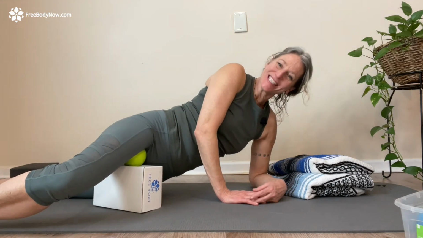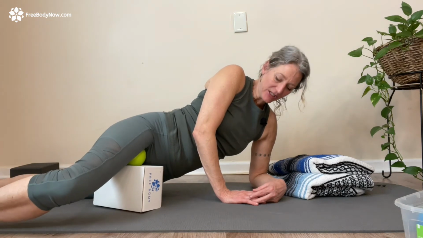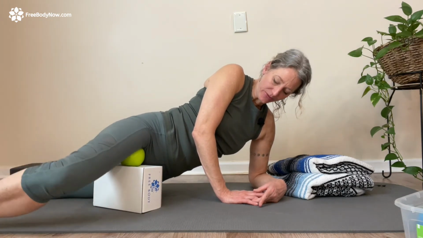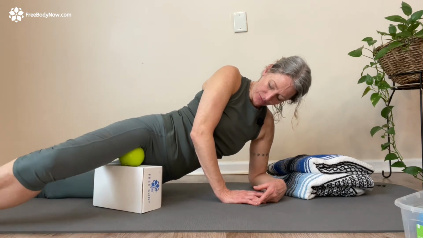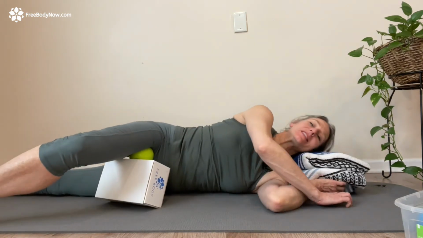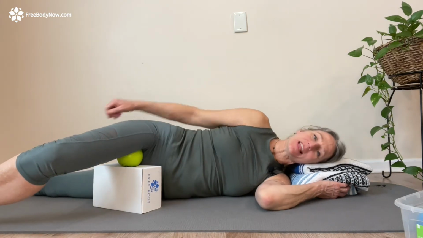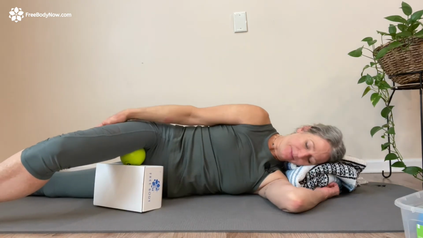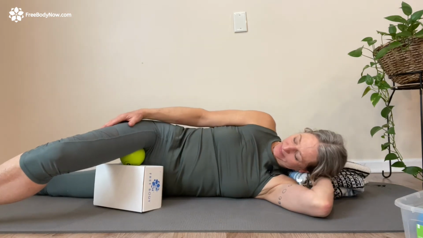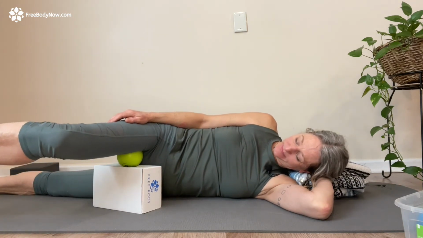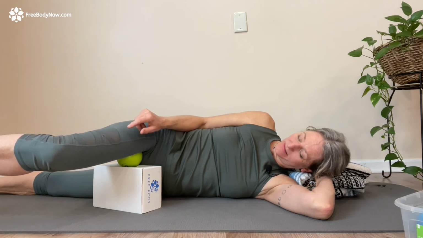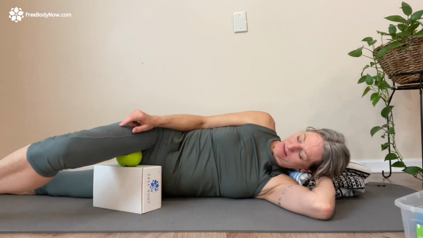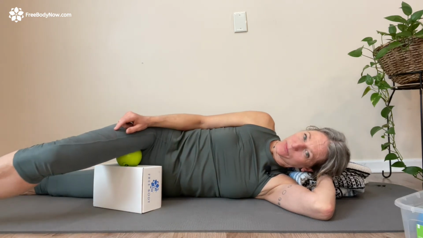Take a couple of deep breaths. You can push in and lift off. Or you can just lay down on it, relax, and sink. Check the angle of the foot. Great. Then we're going to move off.